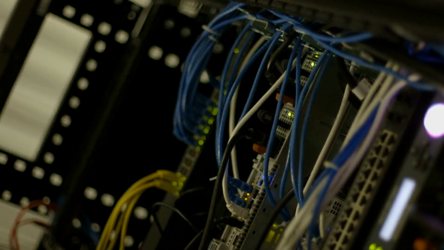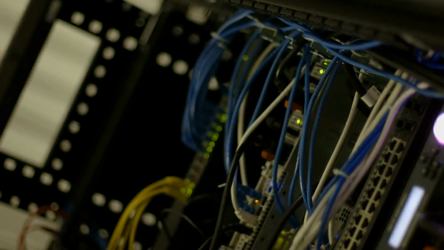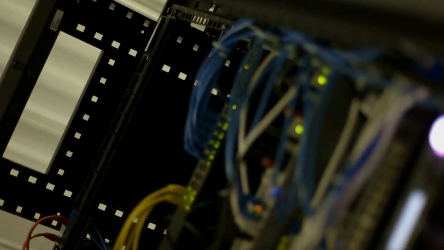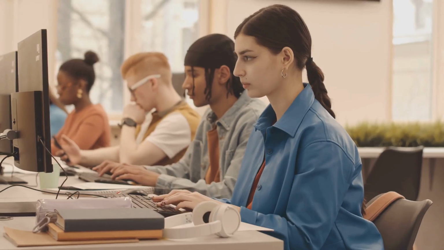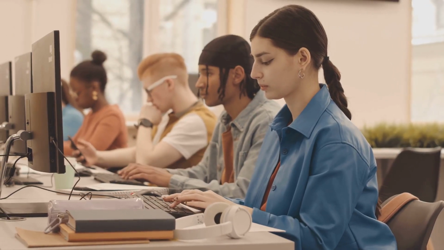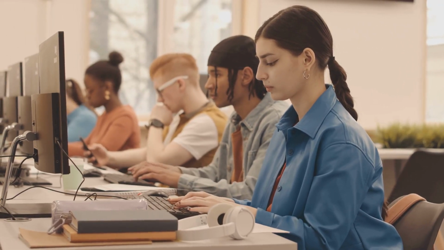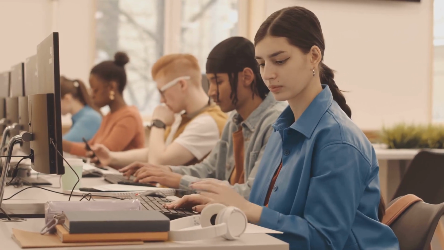Today, we're going to explore one of the most important concepts in networking, IP addressing. Whether you're here to improve your networking skills or prepare for your certification, this is the foundational knowledge you need.